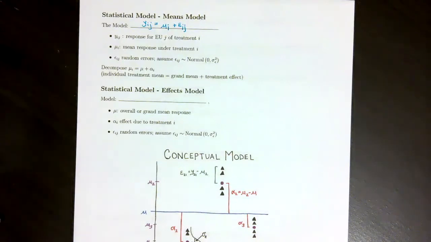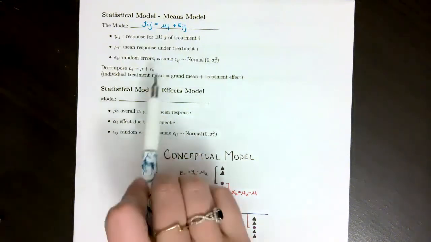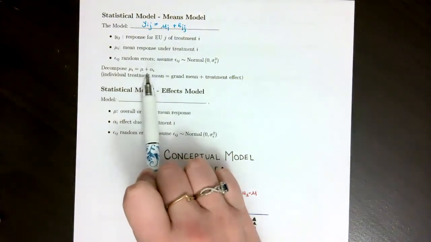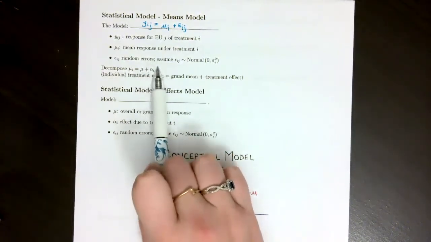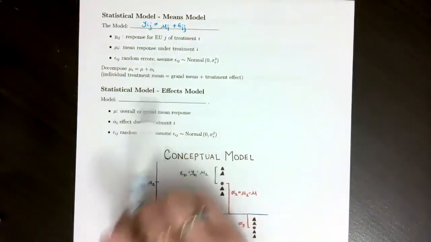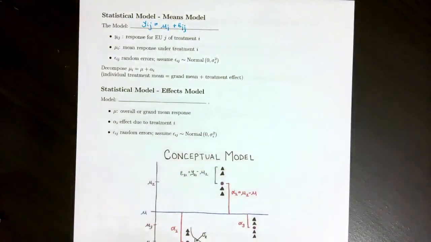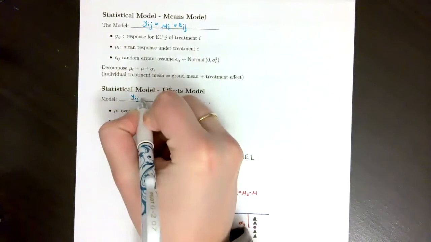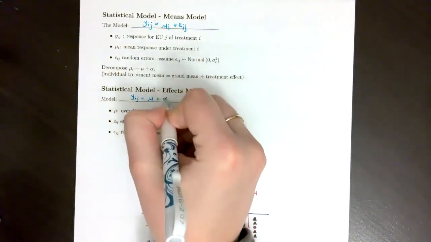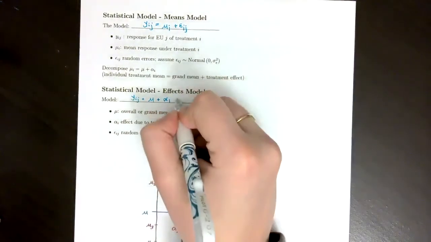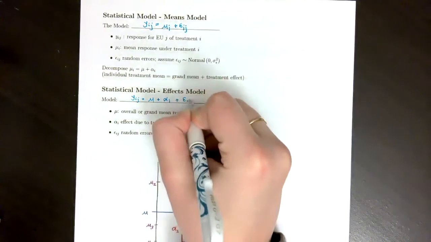But we can decompose this model to actually represent the grand mean, so the overall mean of all the observations, plus some treatment effect. And this model is actually known as the effects model. And so what the effects model will look like is Yij equals mu, the grand mean, plus the effect due to treatment i, and then plus our error term.